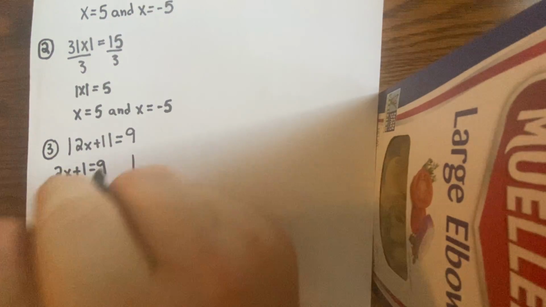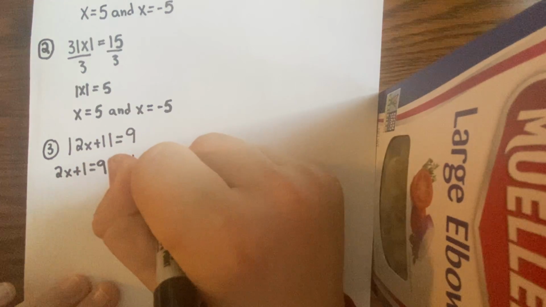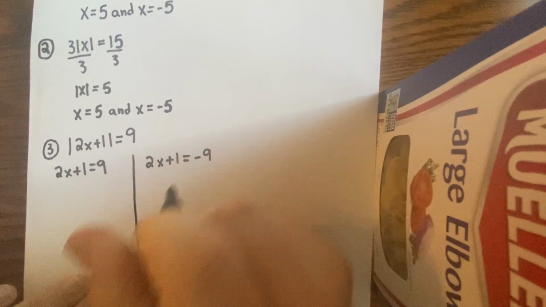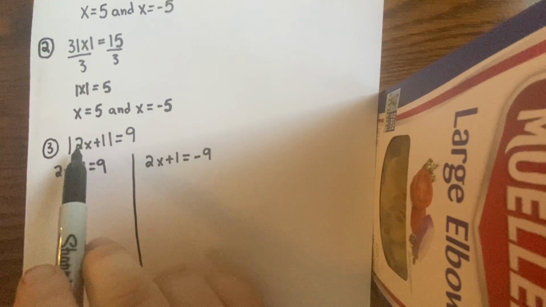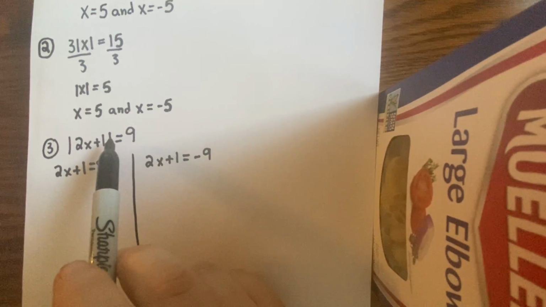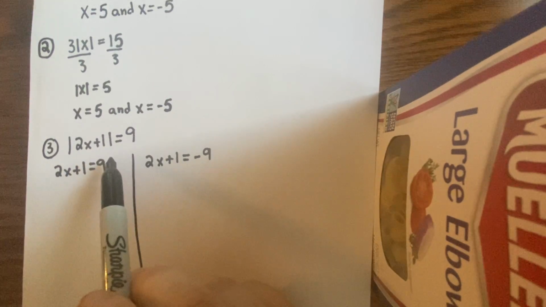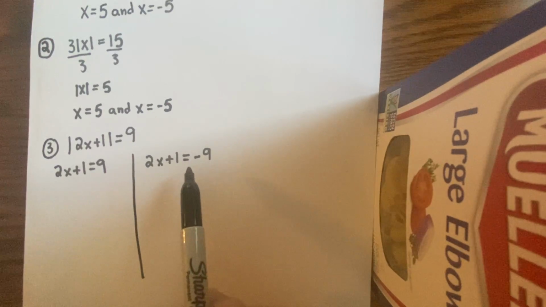The other equation is 2x plus 1 equals negative 9. So in this case, where you got more than x inside the absolute value, you just set up two equations. 2x plus 1 equals this number. 2x plus 1 equals the negative of that number.